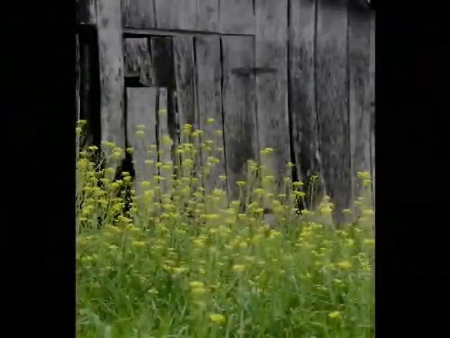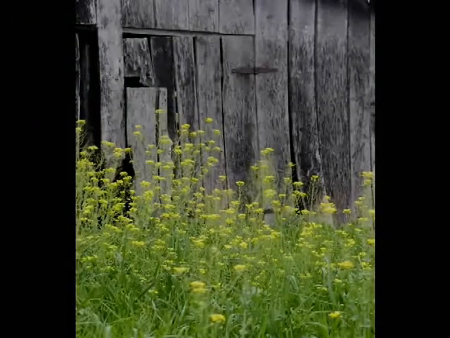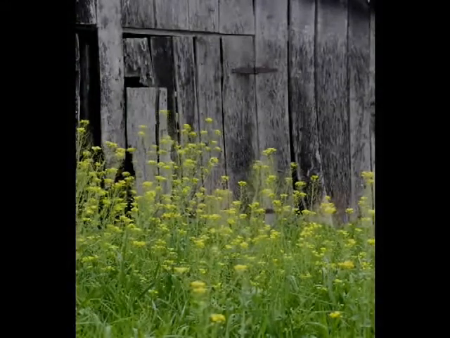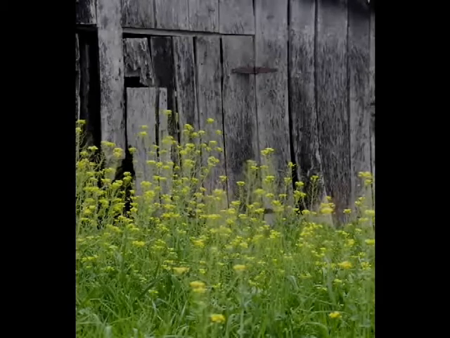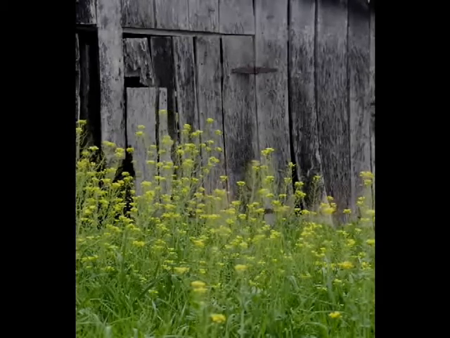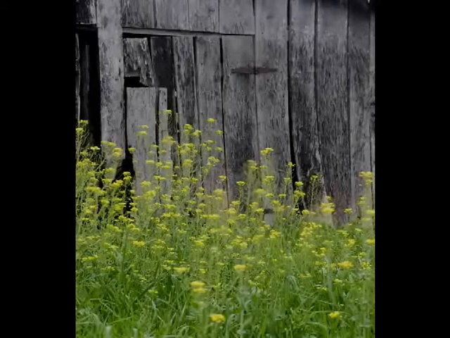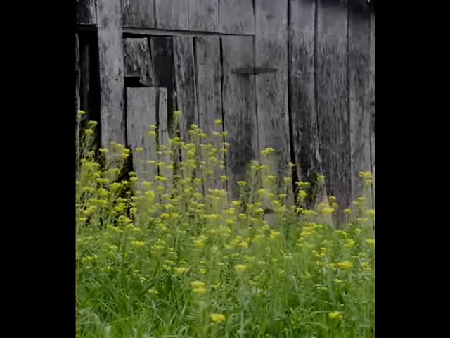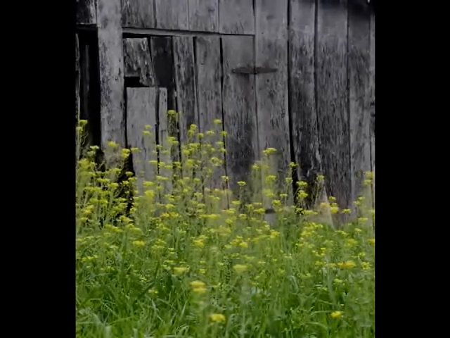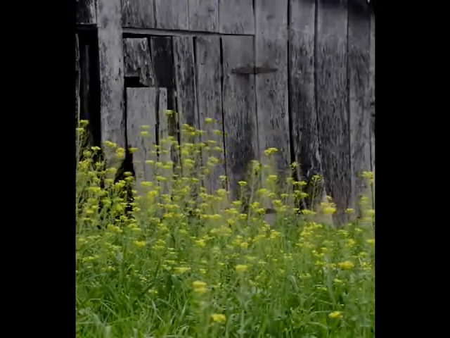Okay, we're now set up on our next shot, and as you can see, there's some yellow flowers, an old barn, shed type building with a door. And what I want you to pay attention to in this particular shot is a couple of things. Number one, our perspective. We're at a low angle. We're shooting into the yellow flowers rather than standing straight up and down.